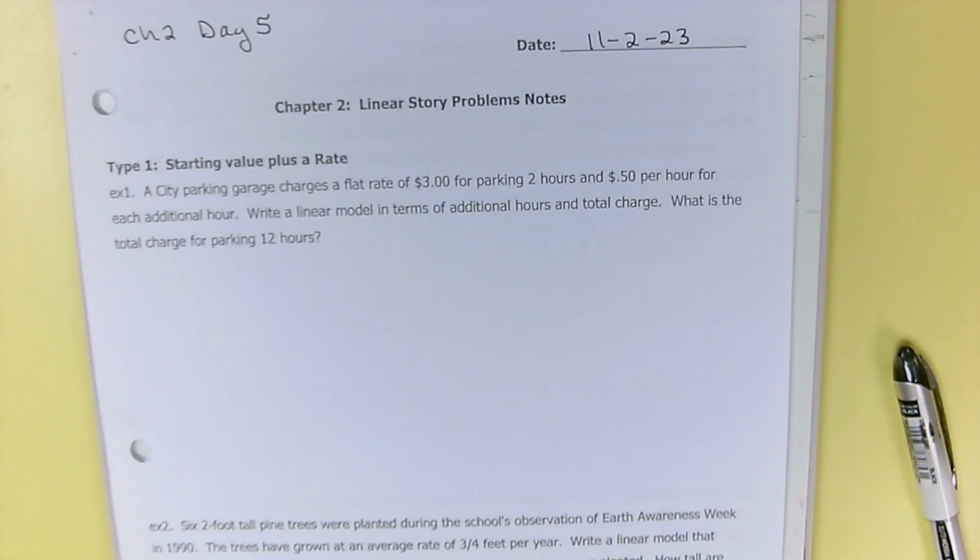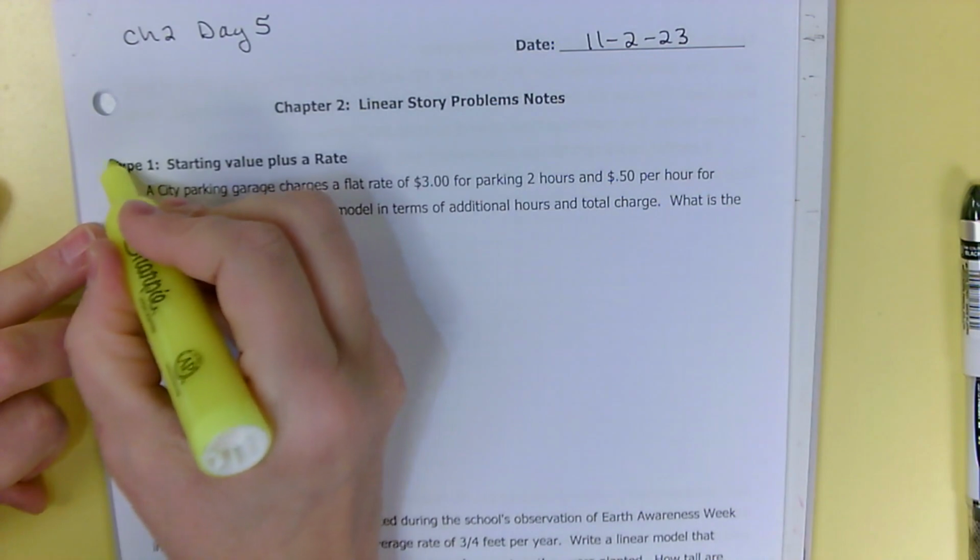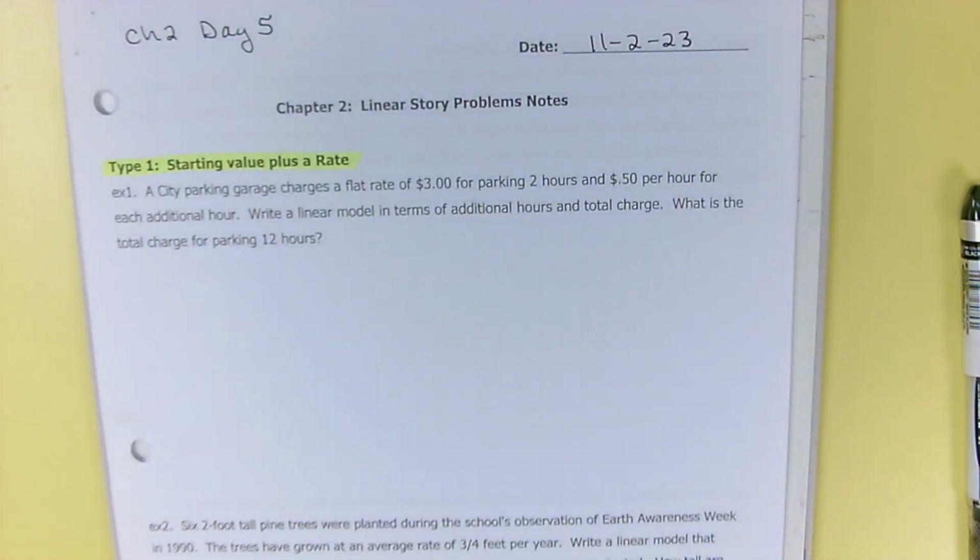We are going to be learning two types of application problems that both use lines. So the line equation is still something you're going to be doing. The only difference is it's in the context of a story problem. So I have two basic problem types. The front side of the notes page is the first type. And this type of story problem has a starting value or a base value plus a rate. And so that's kind of how the format goes.